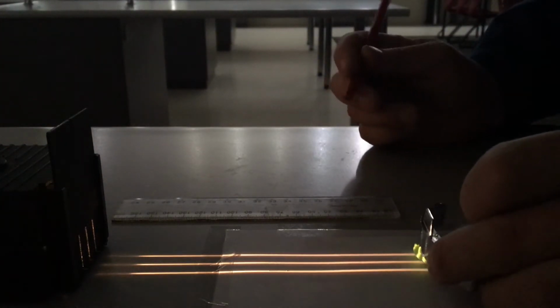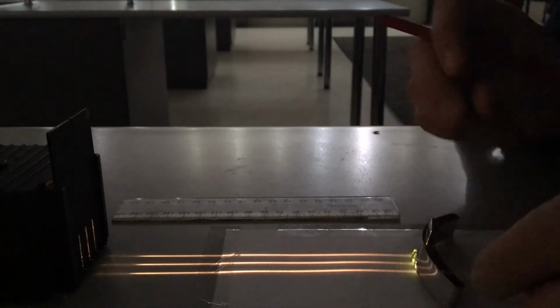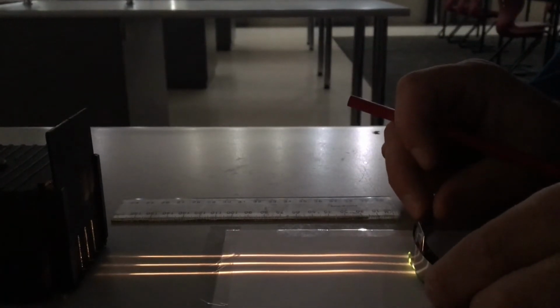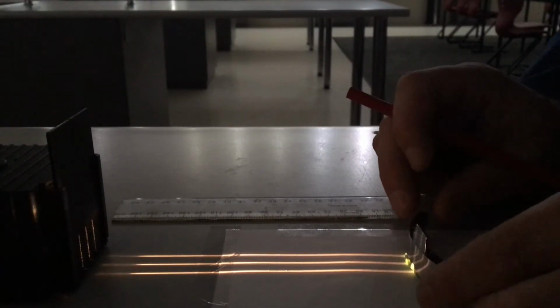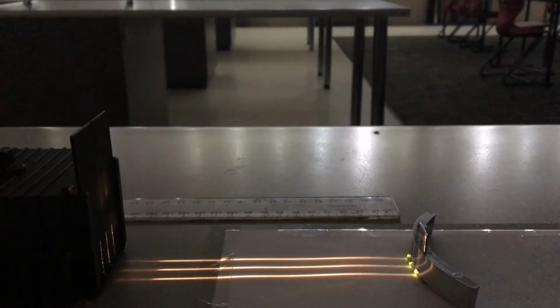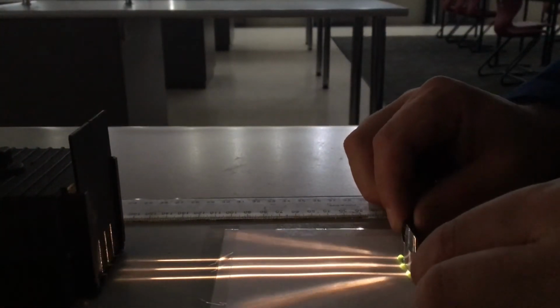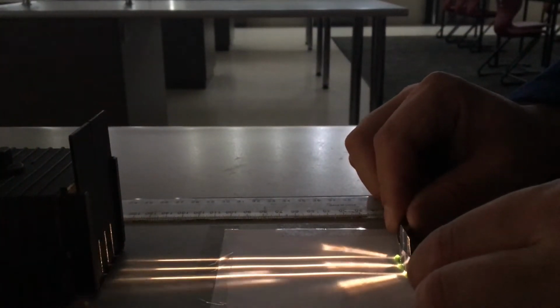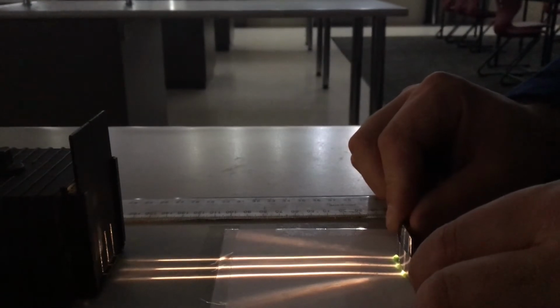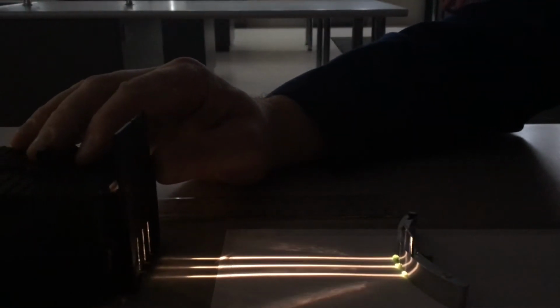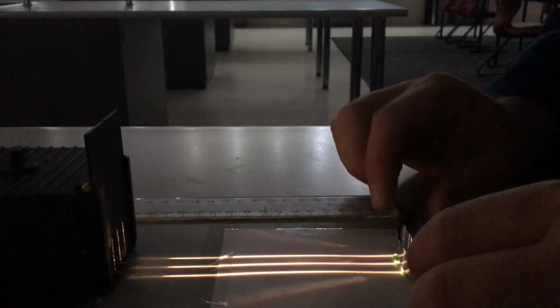We're going to place our convex mirror in front of our light box, and we just need to get our reflective rays working.